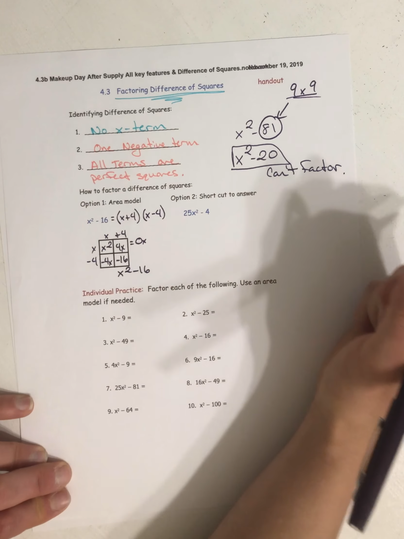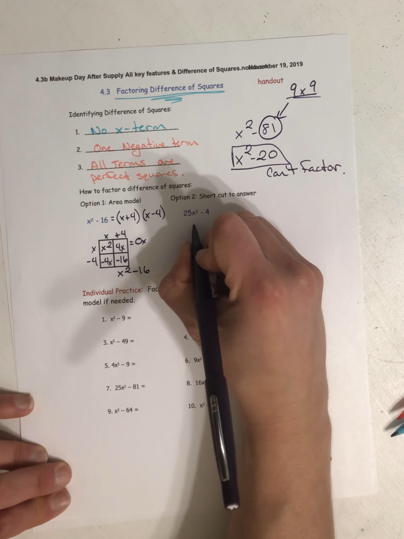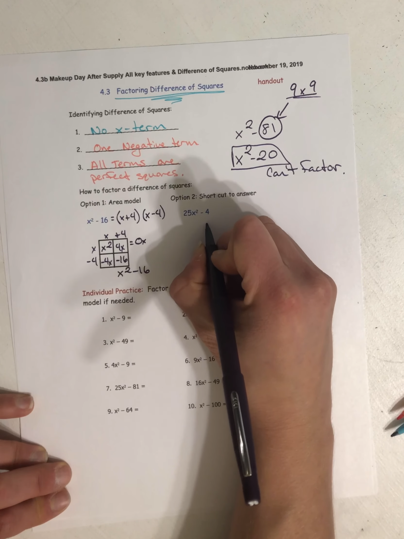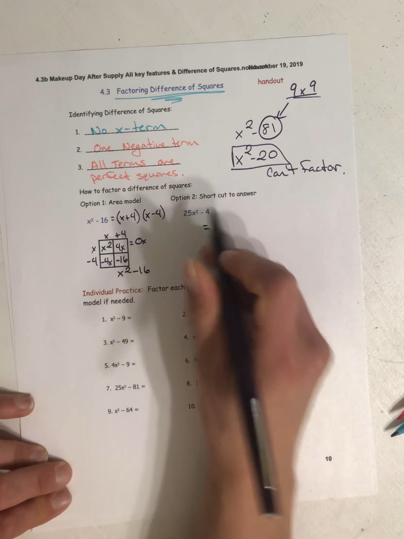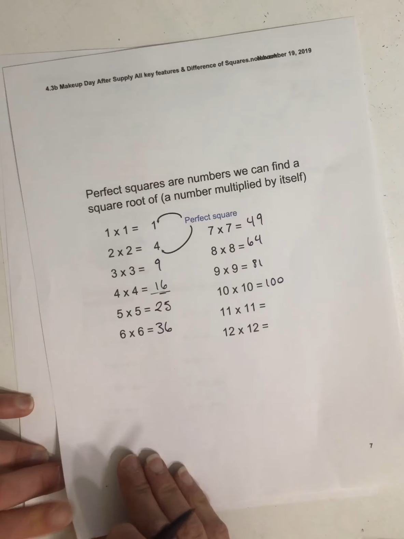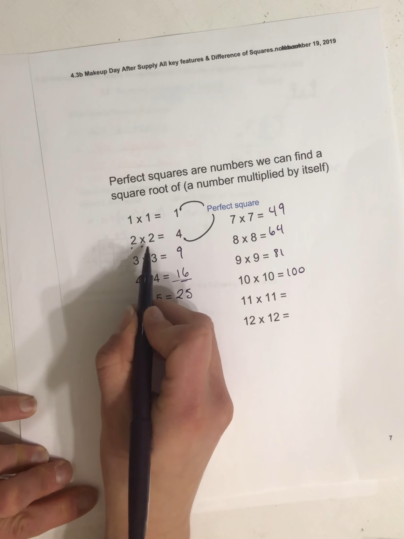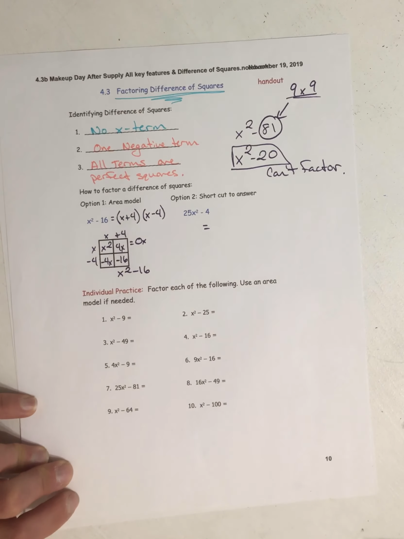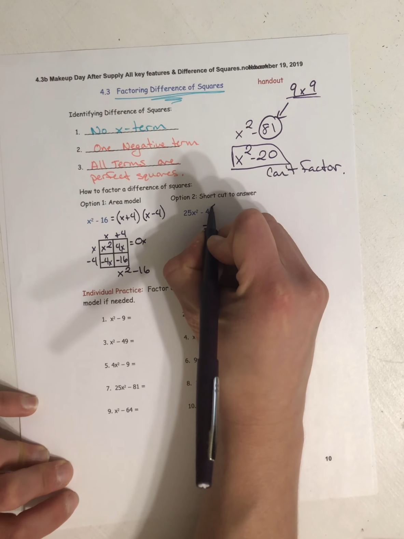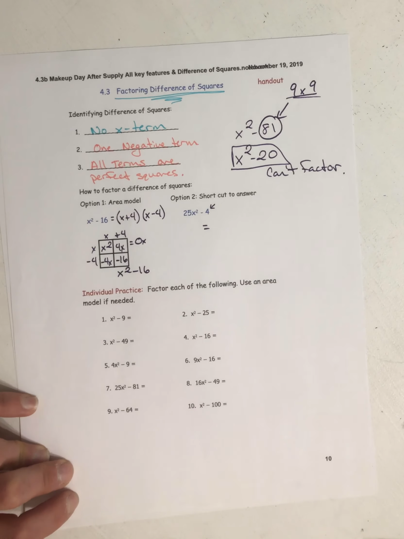Or we can do the shortcut to the answer when we have something like this, because it is a perfect square, right? When we look at this sheet, 2 times 2 is 4. 2 times itself is 4. And we can see that it is 4 right there.